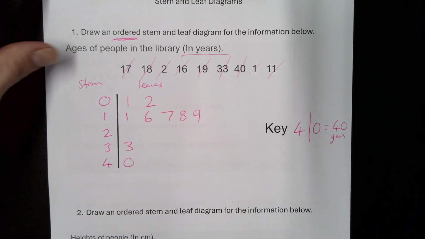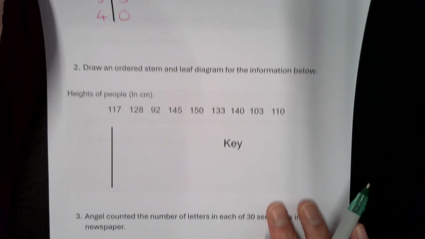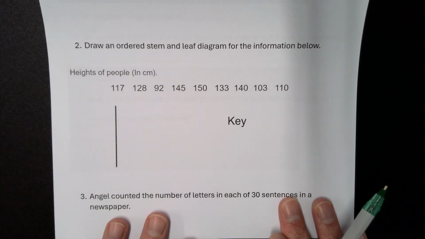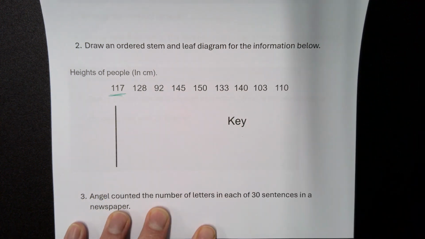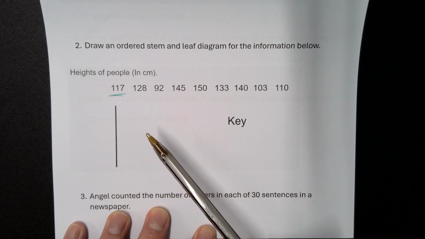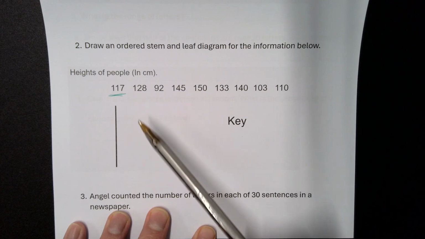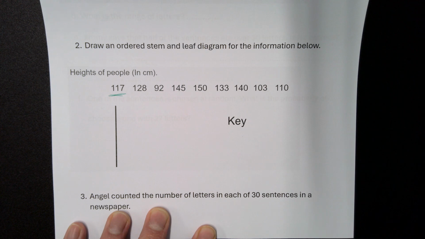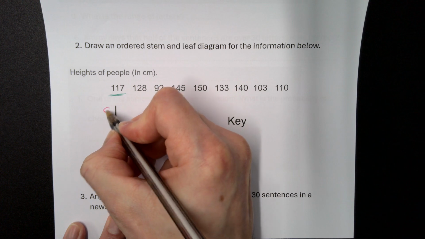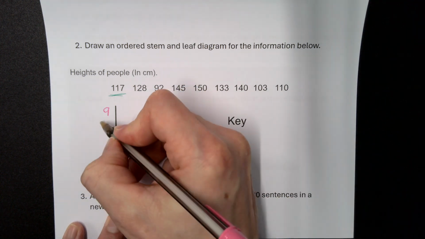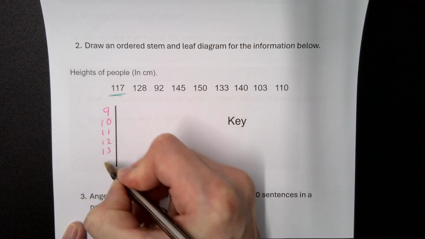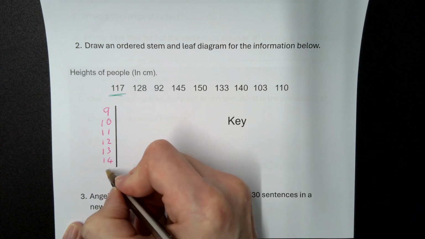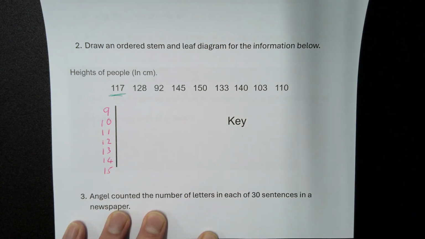Now, the next little variation is when you have heights of people, but this time you're given 3 digits. Now, we can only put 1 digit in the leaves, so that'll be the units we're putting in here. Our smallest number is 92, so we'll start with a 9. Then we're going to have hundreds, 110s, 120s, 130s, 140s, and 150 is the largest that we have there.